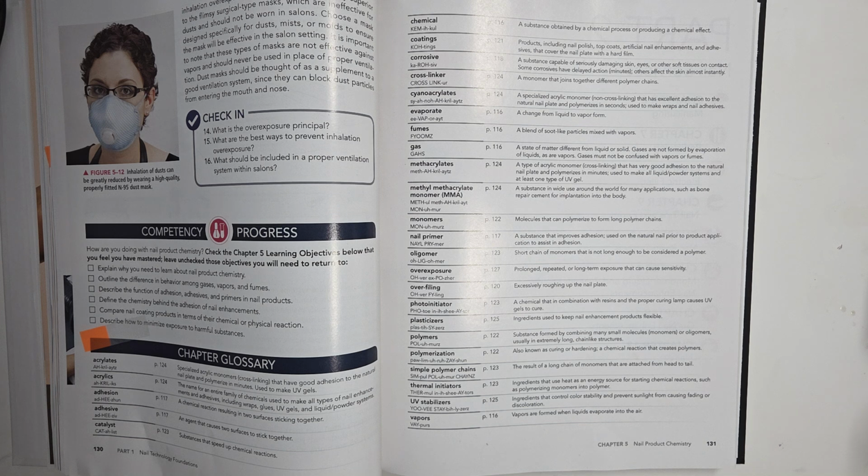Methacrylates: a type of acrylic monomer, cross-linking, that has very good adhesion to the natural nail plate and polymerizes in minutes, used to make all liquid powder systems and at least one type of UV gel. Methyl methacrylate monomer, the MMA, which we do not use: a substance in wide use around the world for many applications, such as bone repair cement, for implantation into the body.